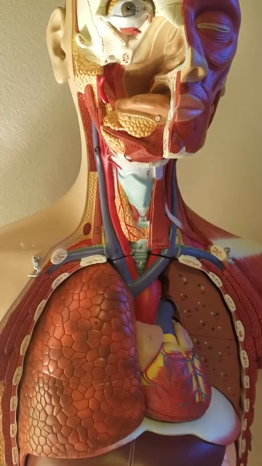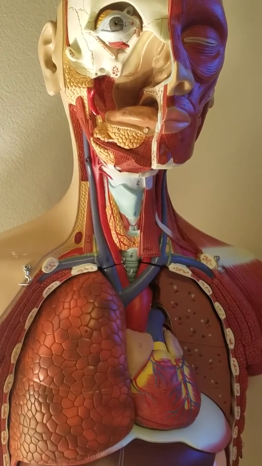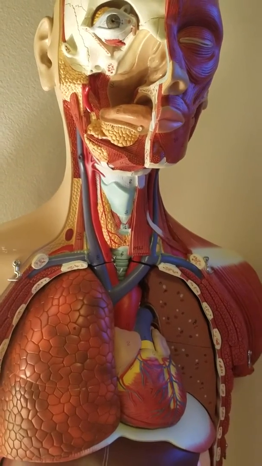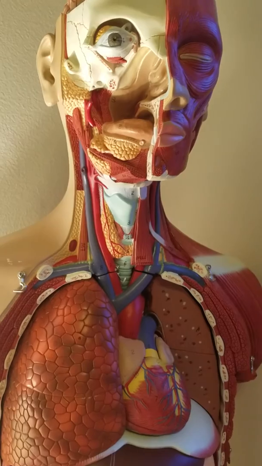The larynx is, of course, going to direct the air to the lungs, and it also is going to protect your airway when you swallow. So the larynx is an important part of our system.